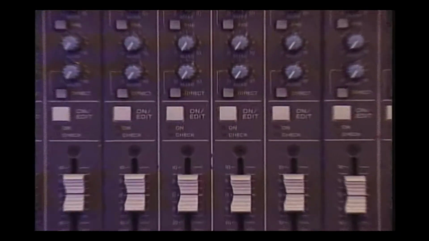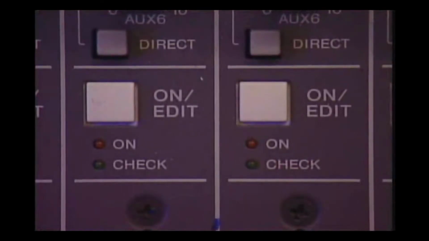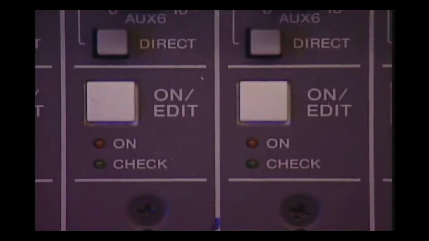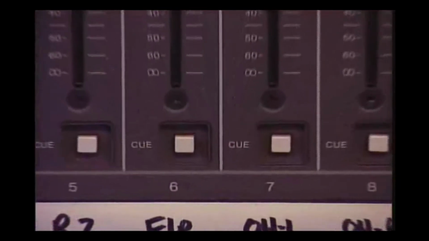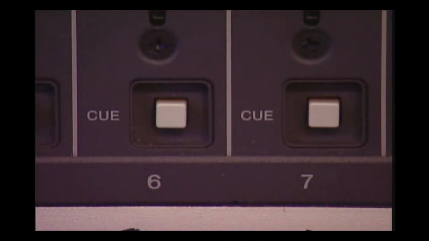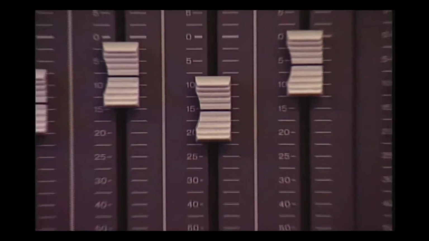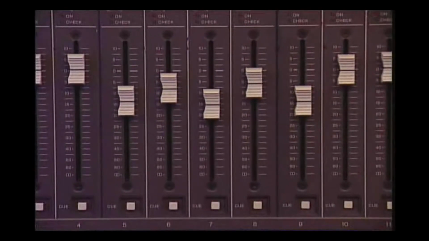The channel on-off switch allows the channel to be disengaged when not needed. It's always a good idea to turn off any channel that's not in use in order to keep noise down and guard against feedback. The solo or pre-fader listen switch allows the engineer to monitor the channel through headphones or level check in the master VU meters. The peak overload LED lights up if the channel approaches clipping or overload. The fader controls the volume of the input channel and the amount of gain sent to the main mixing bus.